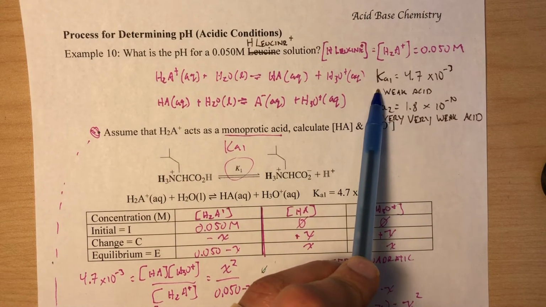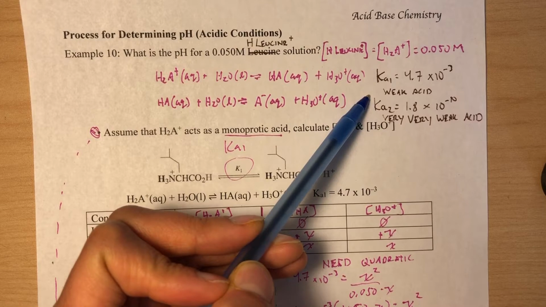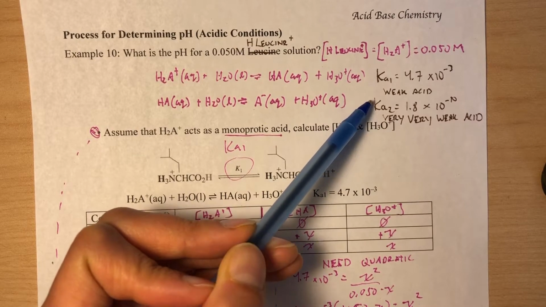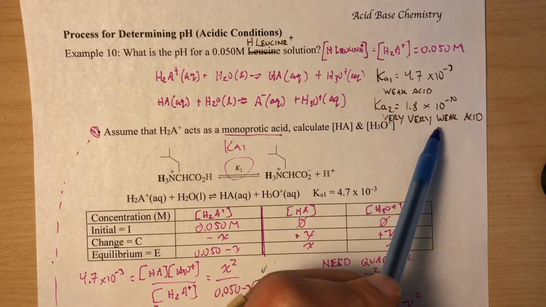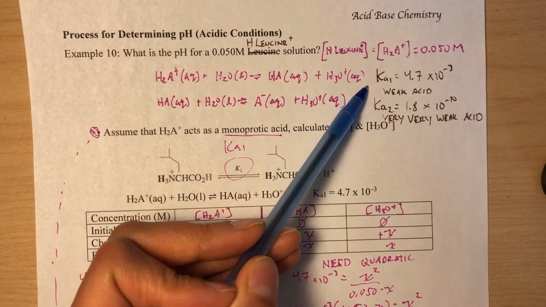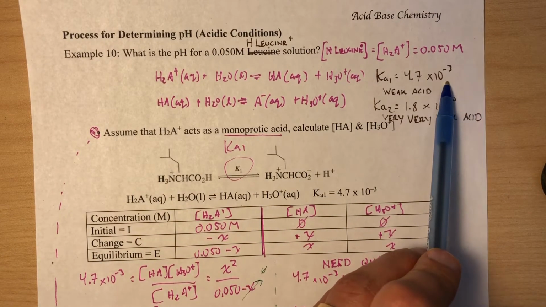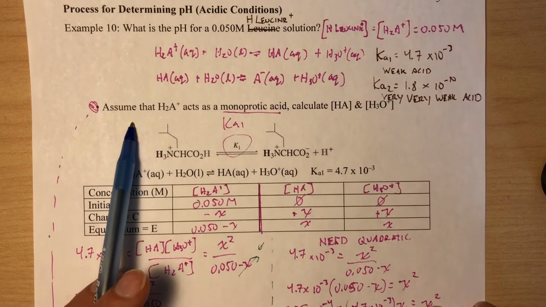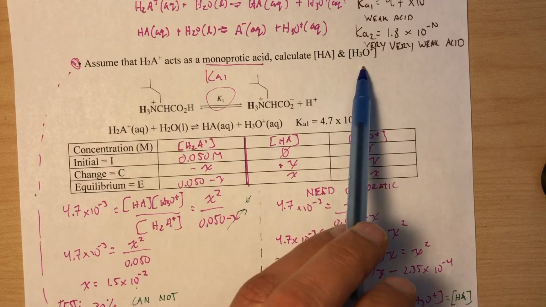So first we have Ka1 for H-leucine plus is 4.7 times 10 to the negative 3, which is a weak acid. The Ka2 is 1.8 times 10 to the negative 10, which is a very, very weak acid. It's generally the case that the first Ka is the stronger of the two Kas, given that it has a less negative value. So we're going to assume first that H2A plus acts as a monoprotic acid, and we're going to calculate HA and hydronium.